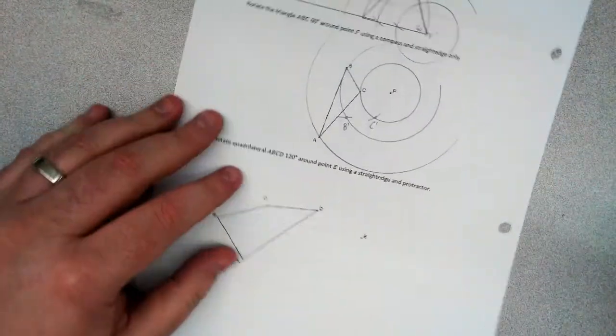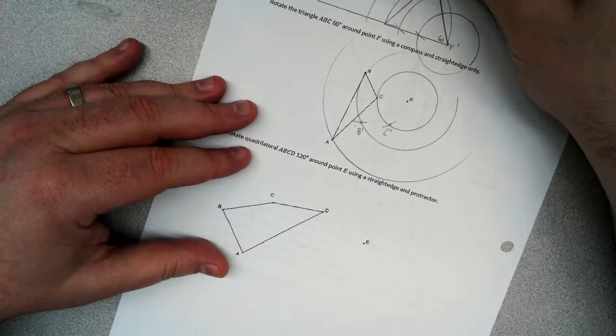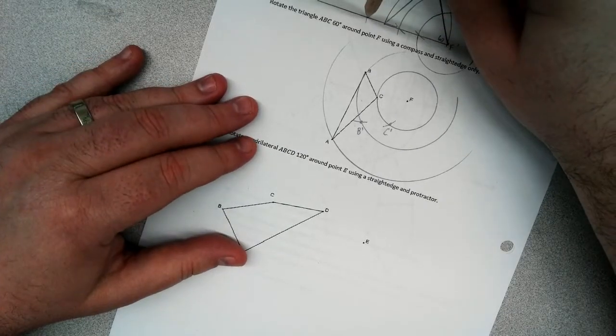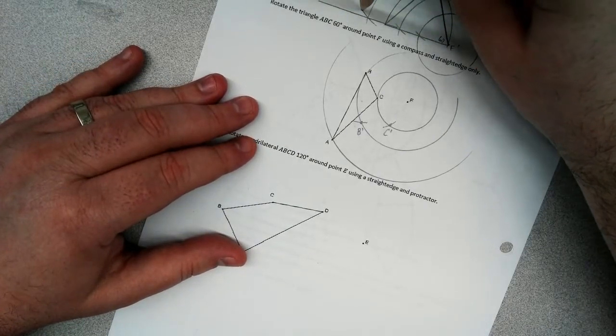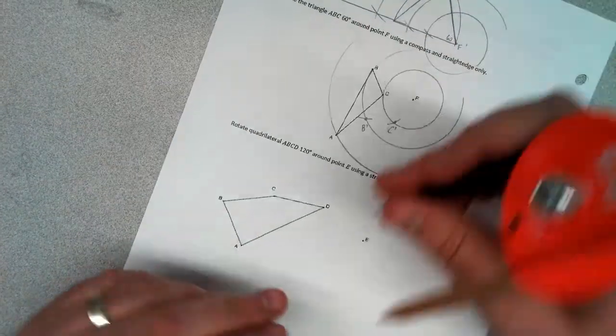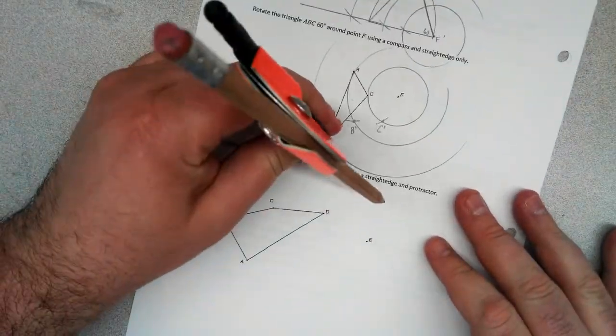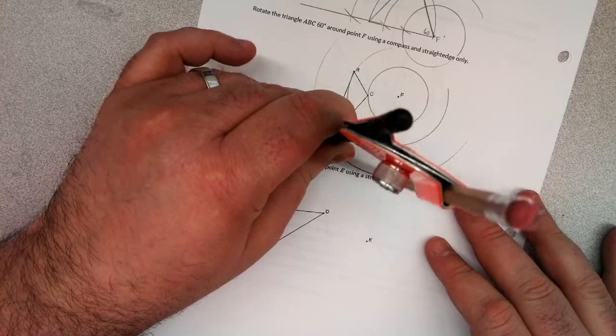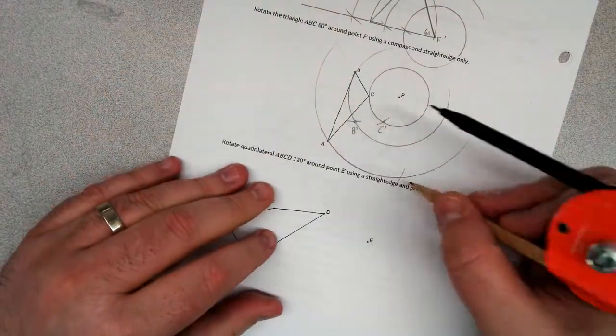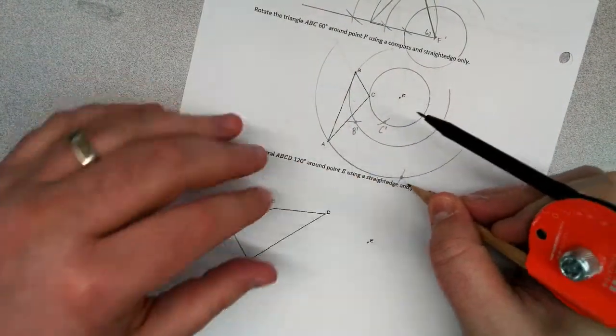And there you go. So now I know that this is a 60-degree angle right from there to there. That's the path that 60 degrees takes. I put my sharp point back on A, I mark off, and that's the distance of 60 degrees around here.